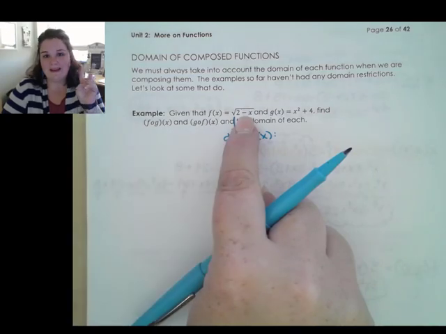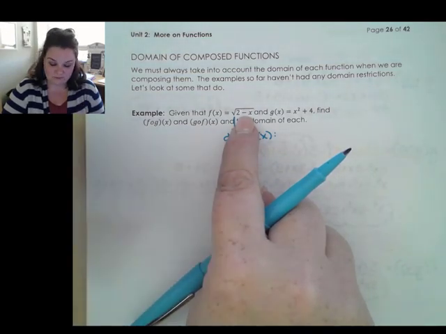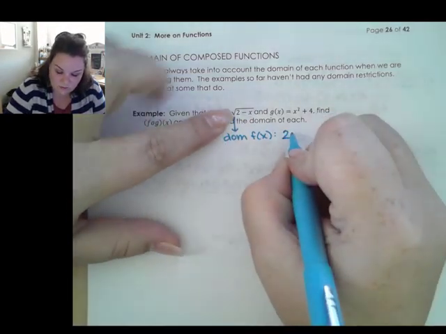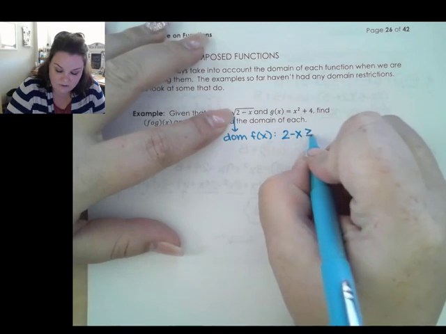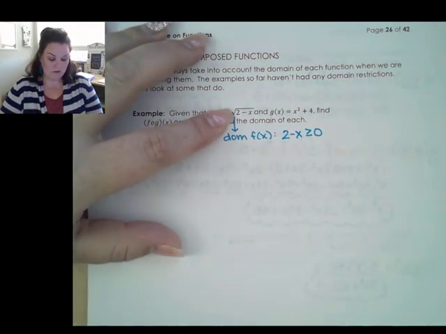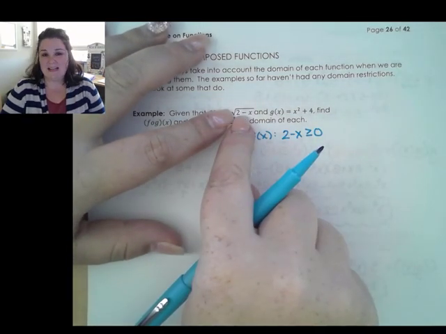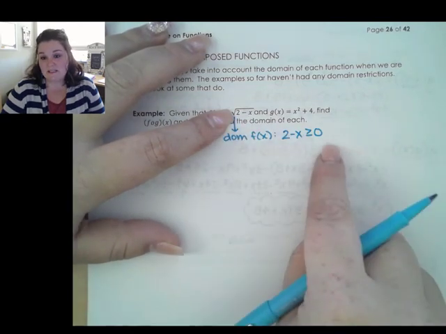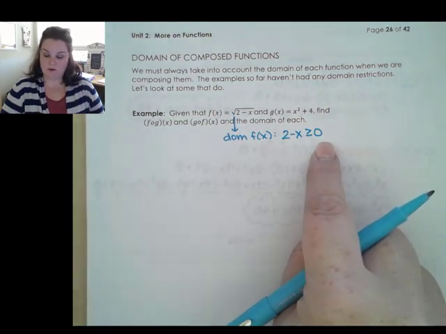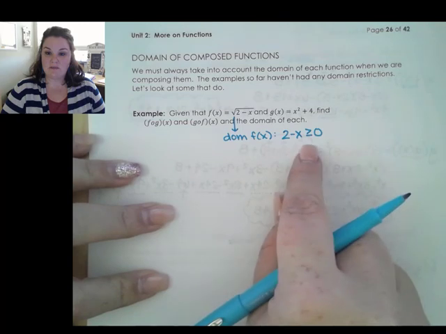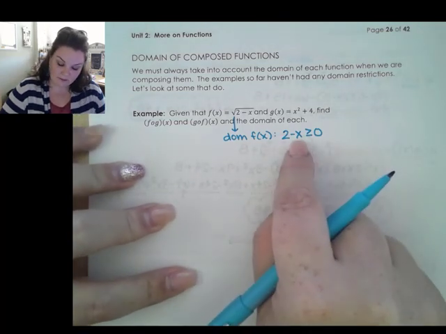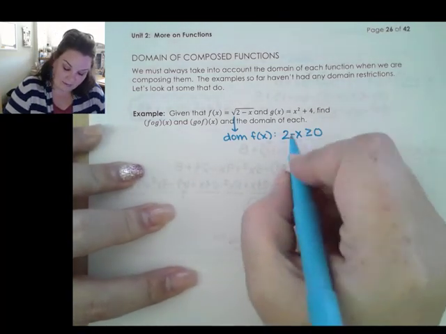So the way that we write can't be negative with math terms is we say that 2 minus x has to be greater than or equal to 0, right? Because I can't have it be negative. So it could be 0 or it could be anything bigger than 0. And now this is something that I should be able to solve, right? I'm going to go ahead and just move my x to the other side by adding.